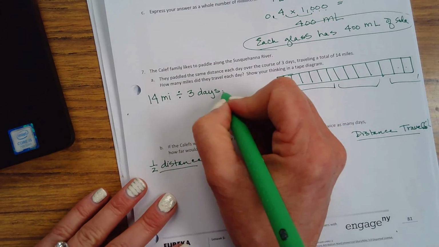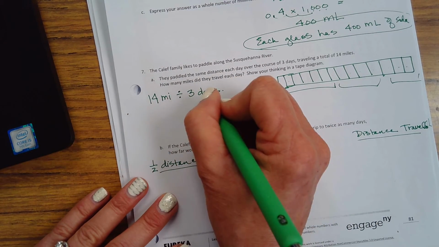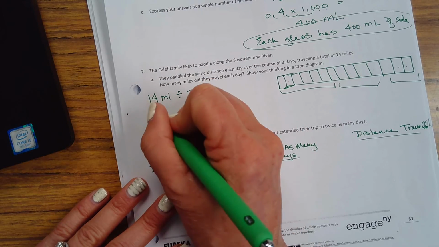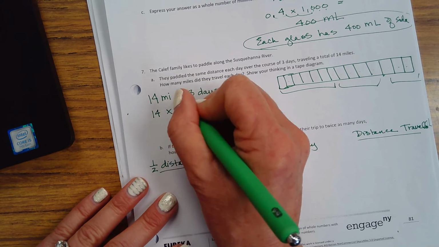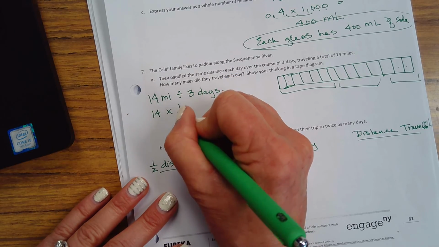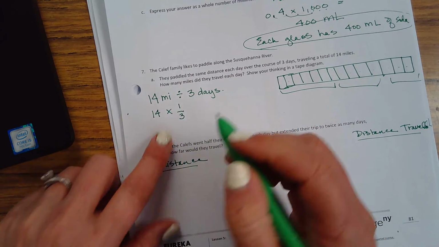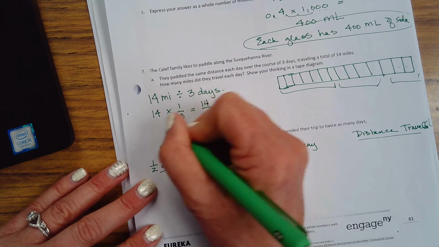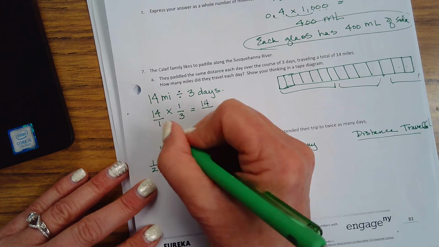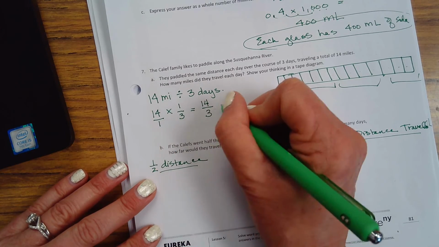So as we know, we're going to divide here, which is really like multiplying by the reciprocal. So we're going to flip over our division to multiplication. 14 times 1 is 14. This is like 14 over 1. So 1 times 3 is 3.